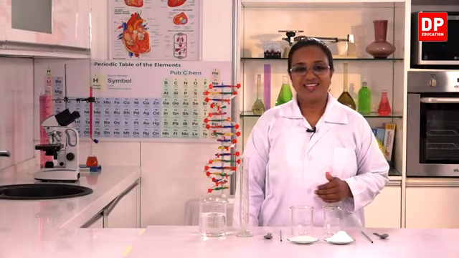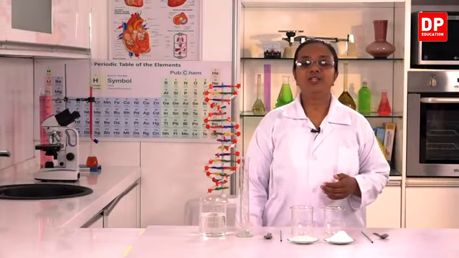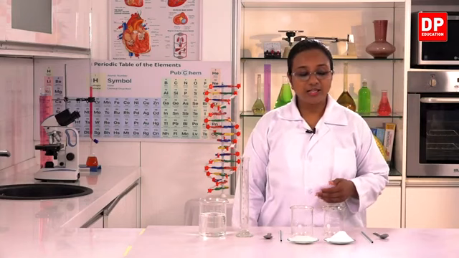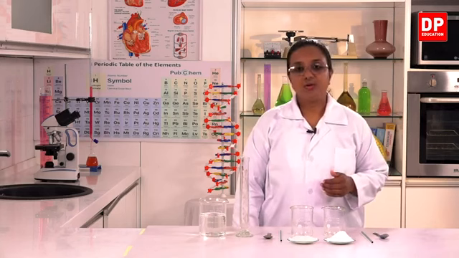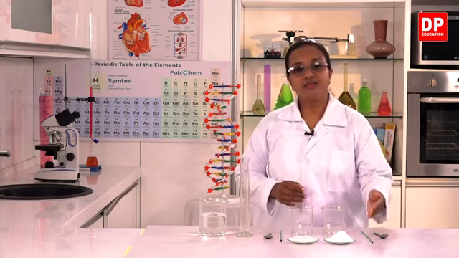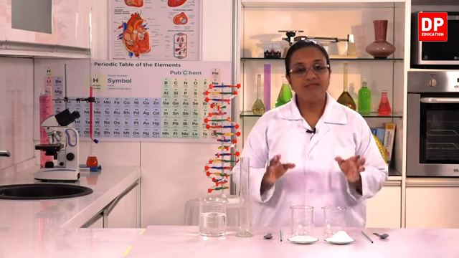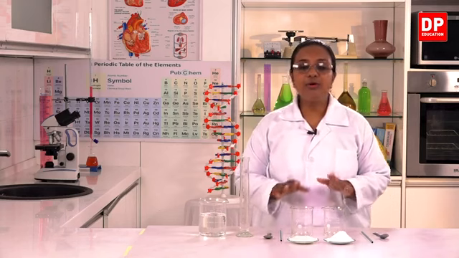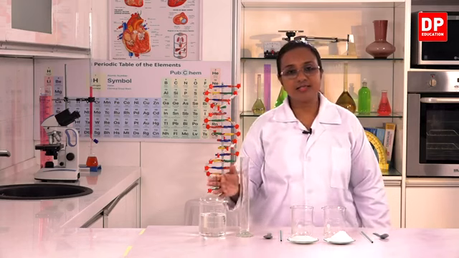Okay students, now again we are going to observe the effect of nature of solute on solubility. So to do that, we have two different solutes. One is sugar, the other one is salt. And we will have to take equal volume of the solvent, that is 50 centimeter cubes of water.